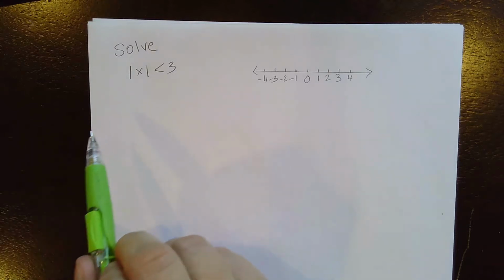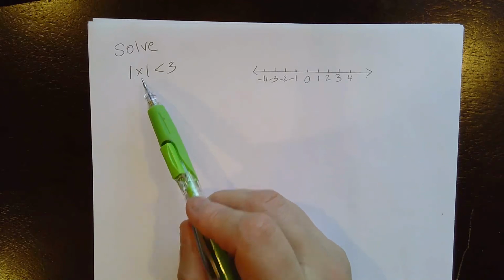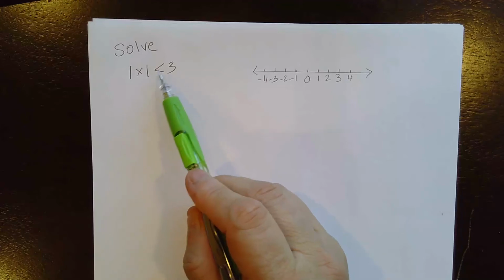Now I want to visually show you what this means. What does the absolute value of x mean? It means the distance from 0. The distance from 0 must be less than 3.